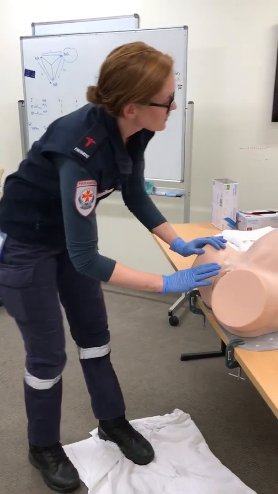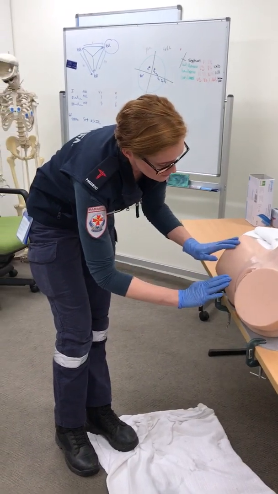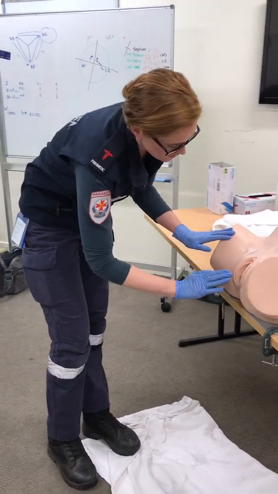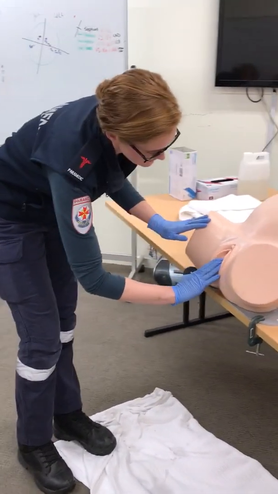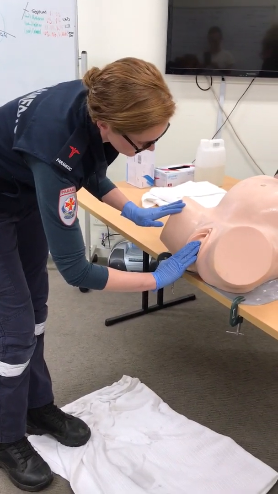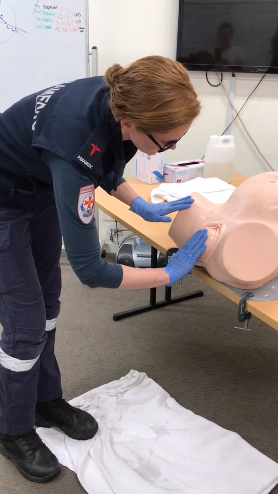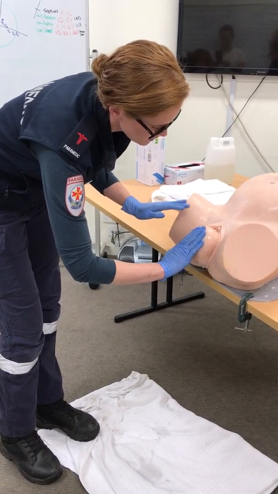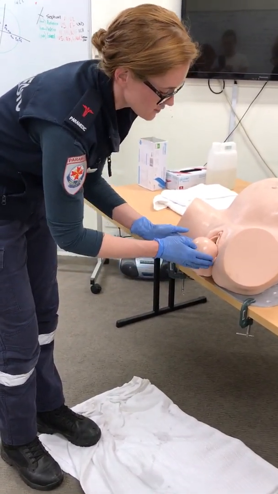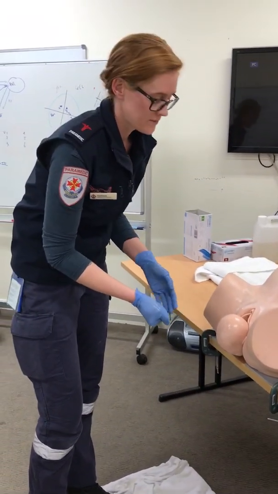Cool, so we just wait for the, yeah, beautiful. So we're starting to see the vagina open with the contractions and just placing one hand on the head so it doesn't birth too quickly. Very good, encouraging mum to pant rather than push. And at that point, we're going to record the time of the head.